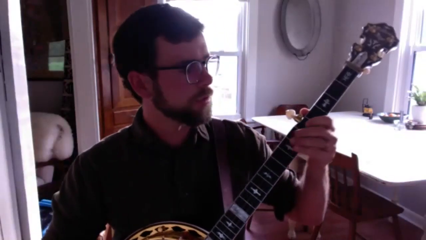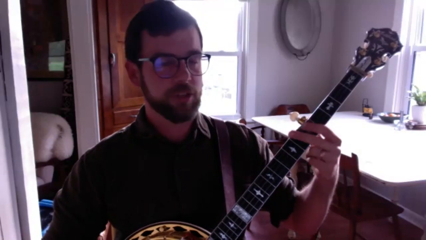If we're looking at measure 1, you can start the scale right there on the third scale degree, which is the second string open. Or you can start the scale on first string open.